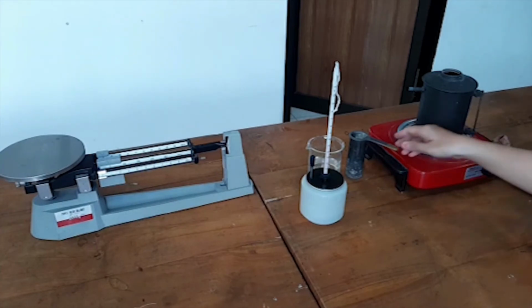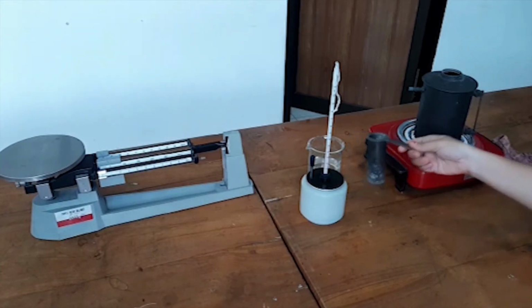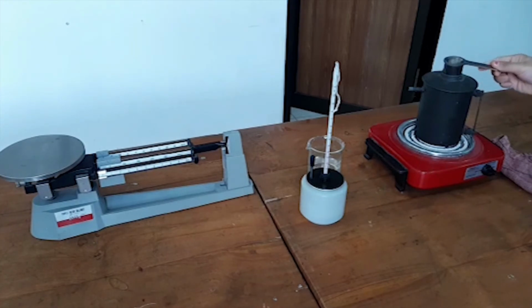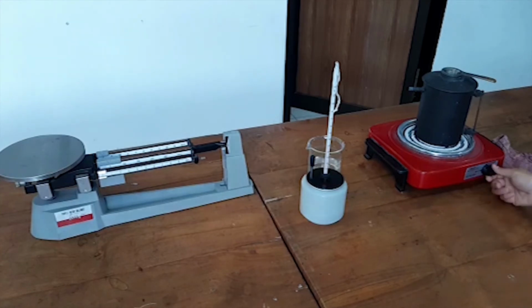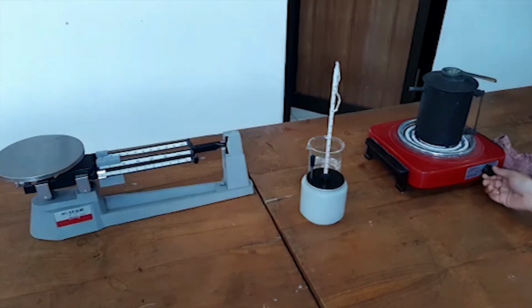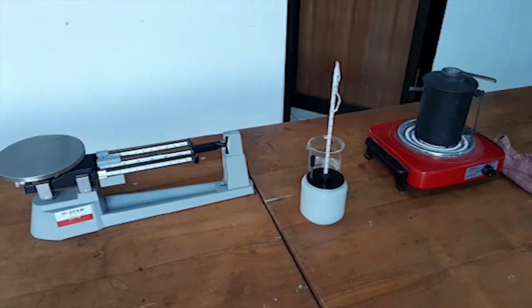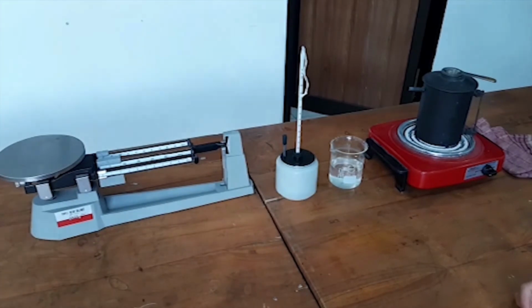After a while, insert the copper metal heating tube into the boiling vessel, and then turn on the electric stove and heat the boiling vessel for some time. It will take a little bit longer than water because it's copper.